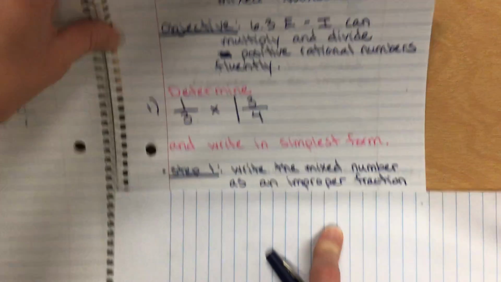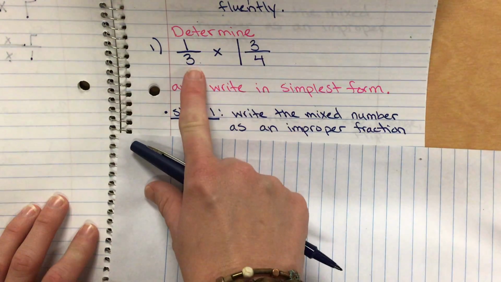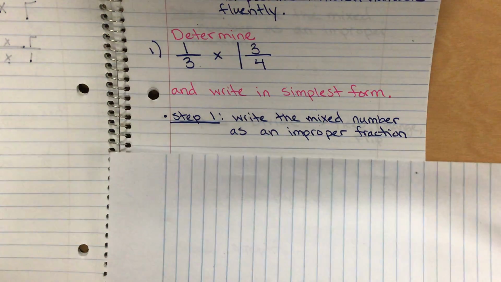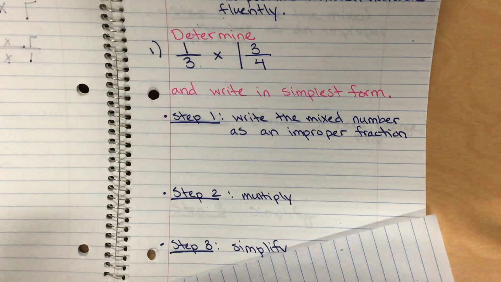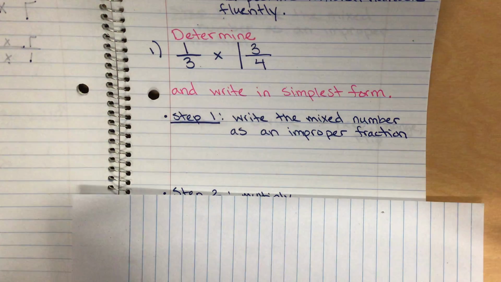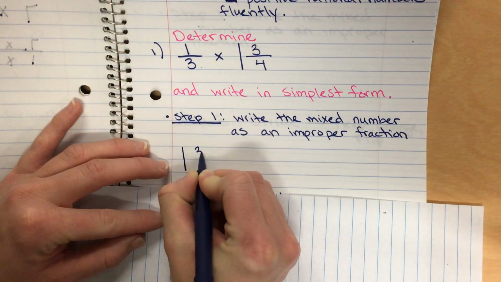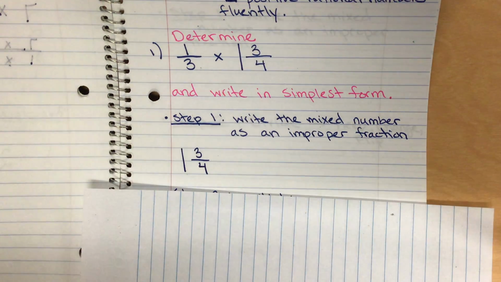Step 1, we need to write our mixed number as an improper fraction. So we have 1/3 times 1 3/4. Which factor is a mixed number? Well, the factor that has a whole number part and a fractional part is our mixed number. So we have 1 3/4 because I have a whole number part and a fractional part.